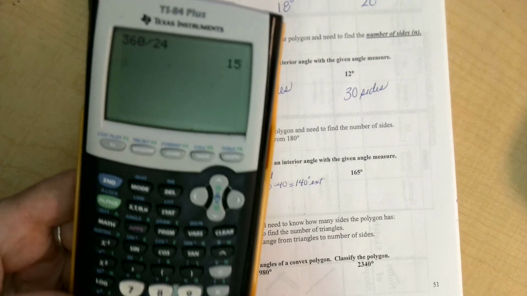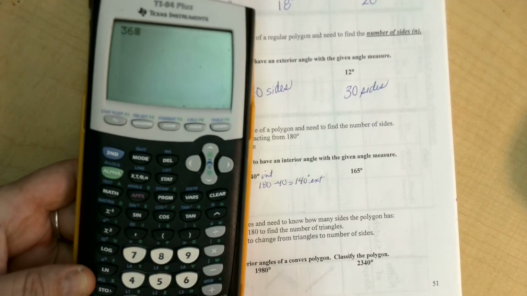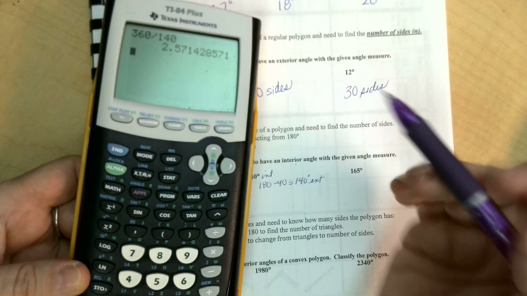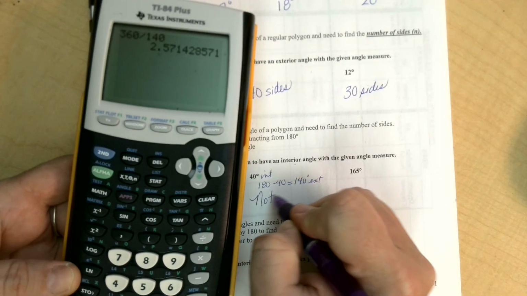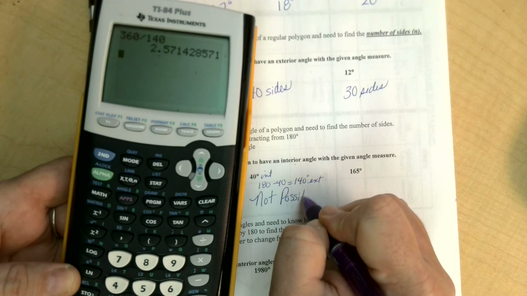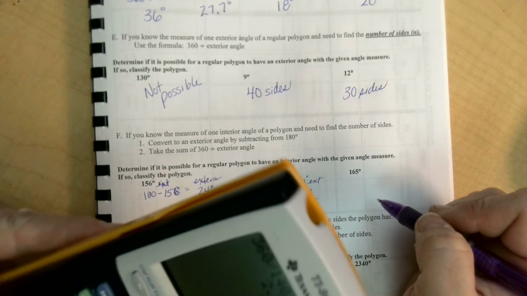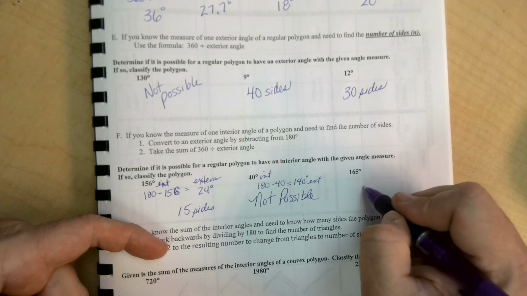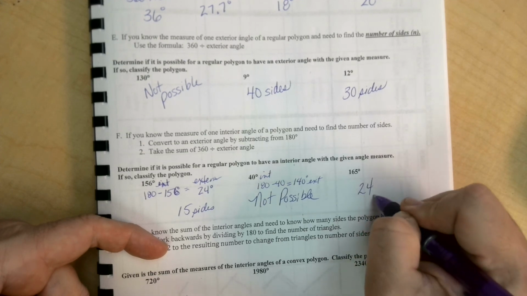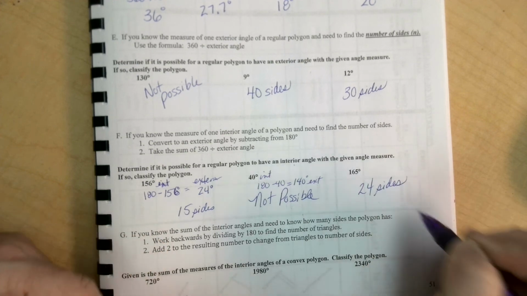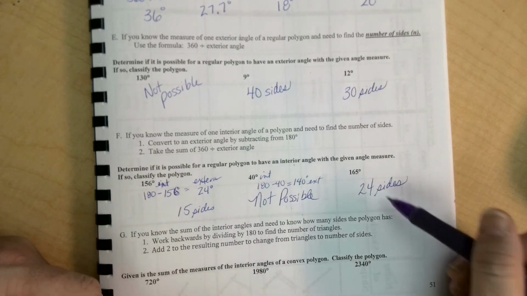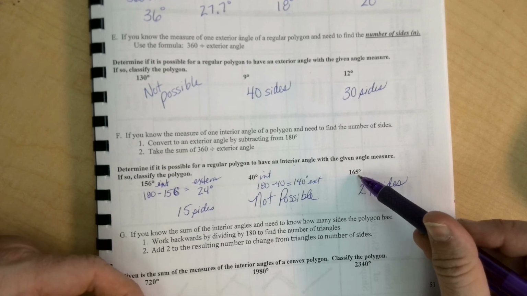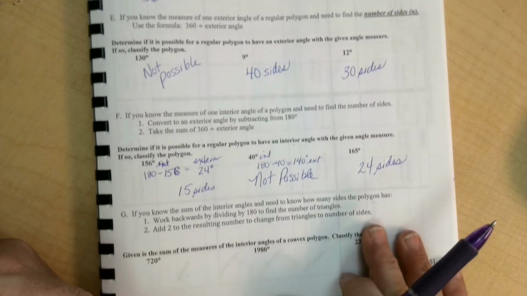Now we check if that's possible. 360 divided by 140 comes out to a weird decimal, so that's not possible. What about 165? Take a minute, pause, see what you get. You should get that it does work. It would be 24 sides, because 180 minus 165 is 15, and when you divide, you get 24 sides.